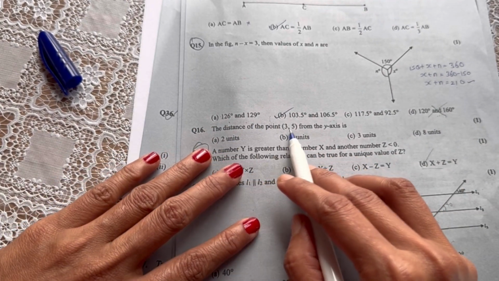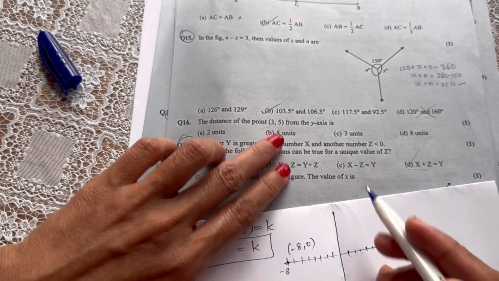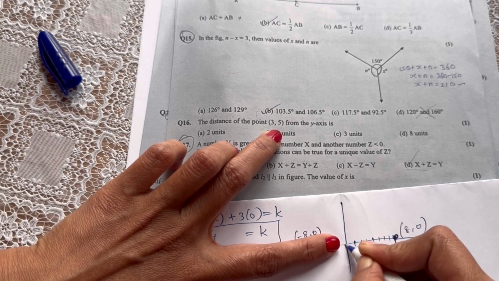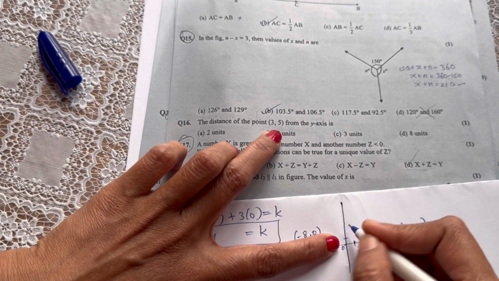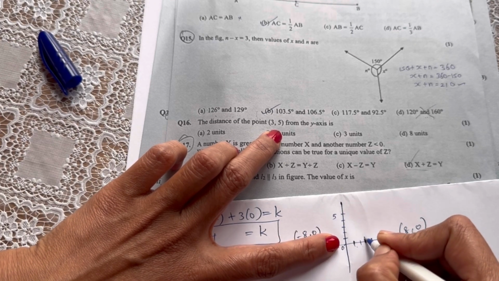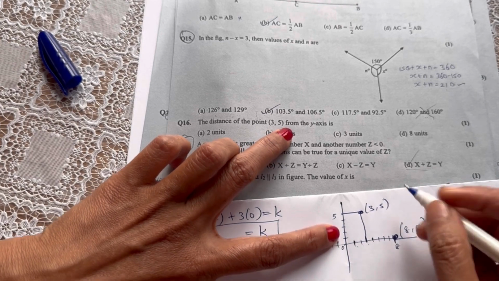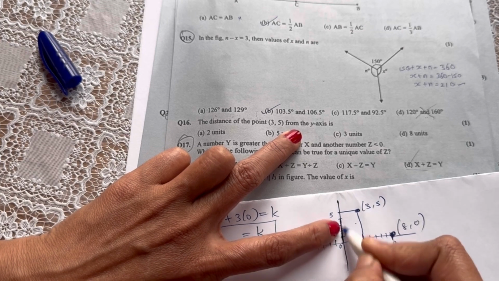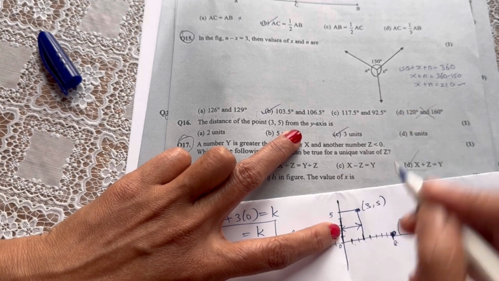16. The distance of the point (3, 5) from the y-axis is. So here if we plot (3, 5), the x-axis is 0, 1, 2, 3. So it's 3, and in y it's 5: 1, 2, 3, 4, 5. Yes, this is (3, 5). And the distance from the y-axis: this is the y-axis. From this, if you check the distance, it is 1, 2, 3. So 3 units.